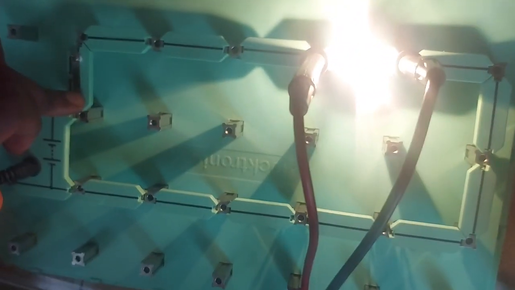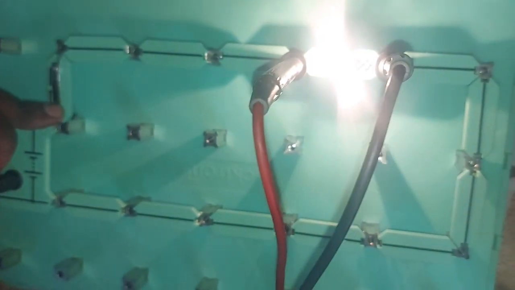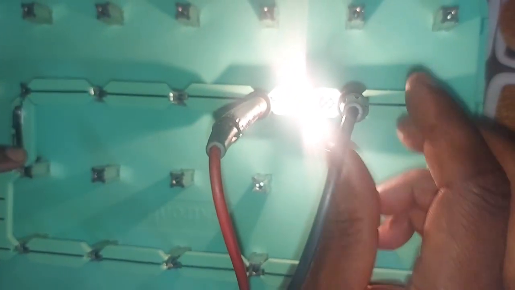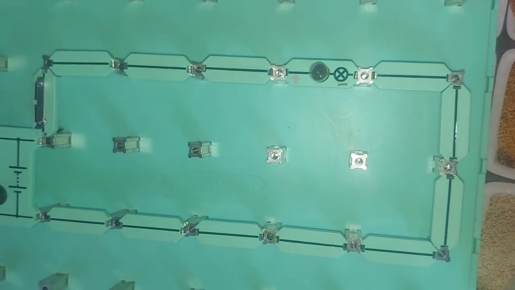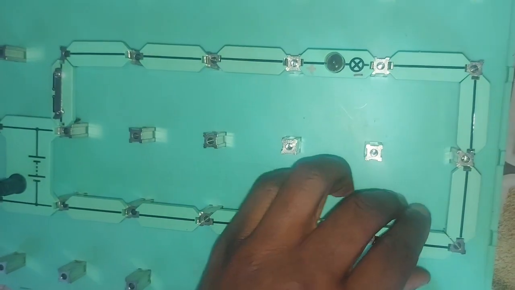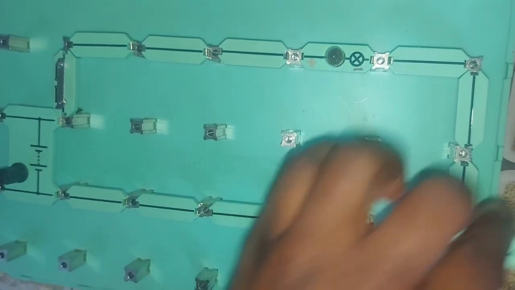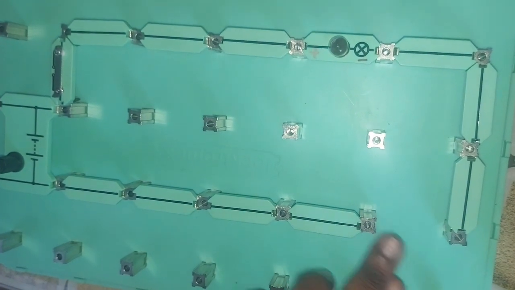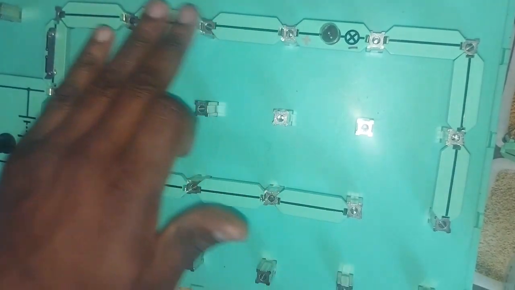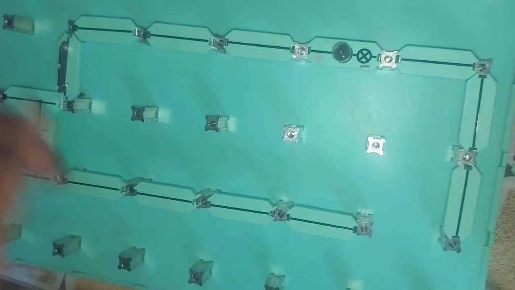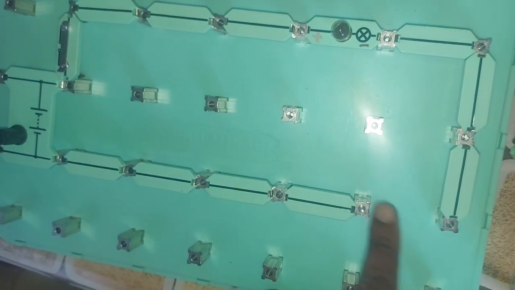So that load is doing its job, right? So we want to create an open. We'll break the conductor here. The wire is broken here. Take these to be wiring, okay? This is the wiring up to the switch and to the battery. So our wire is broken.